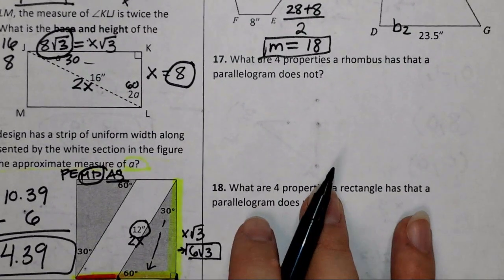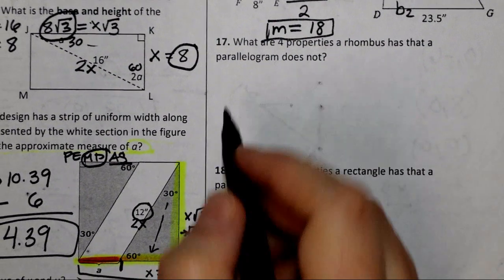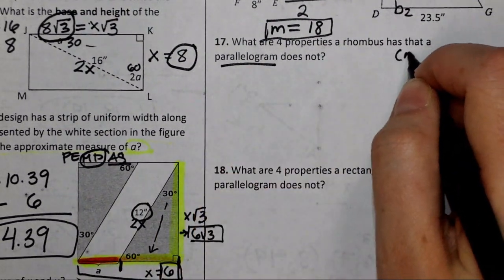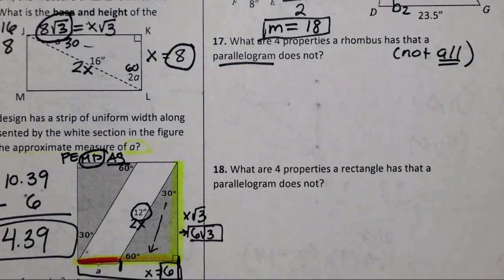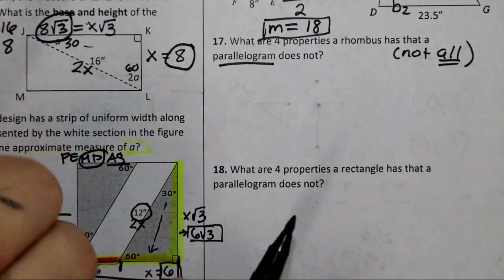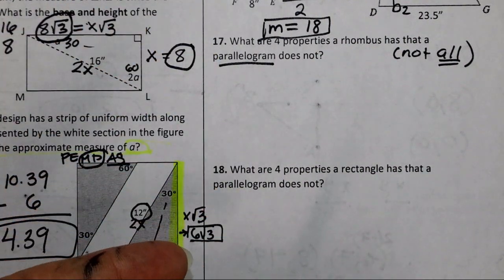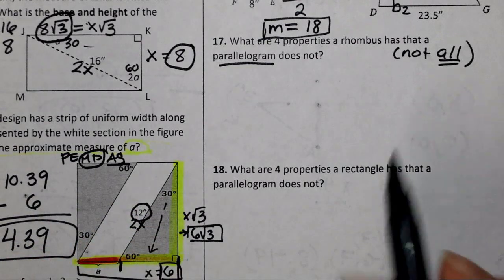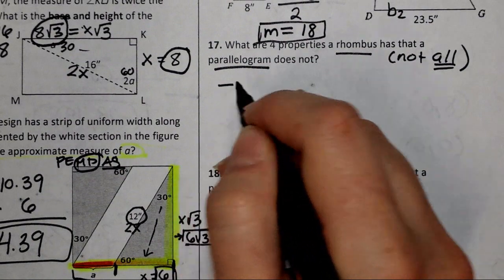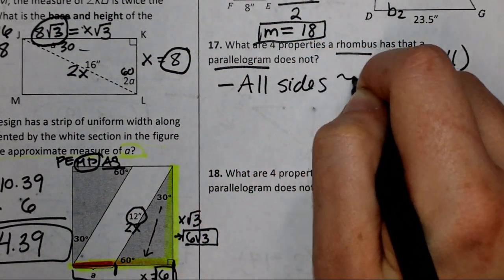Okay. 17. What are 4 properties of a rhombus? What are 4 properties a rhombus has that a parallelogram, or really not all parallelograms, do not? Okay. So parallelograms have opposite sides parallel, opposite angles congruent, opposite sides congruent, and that's about it. Okay. What makes a rhombus special is that, for one, it has all sides congruent.